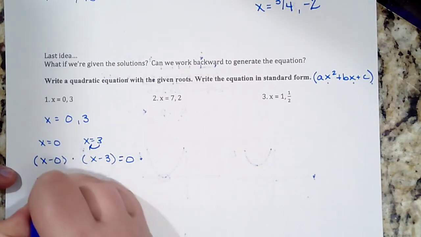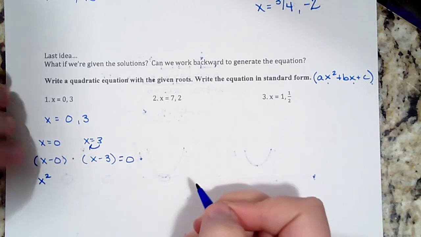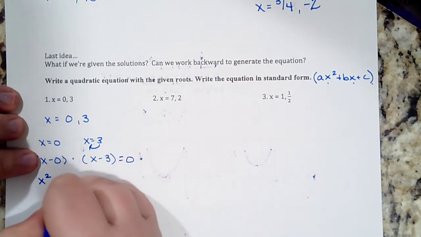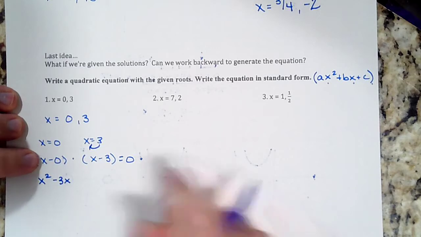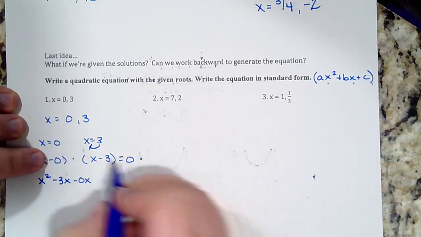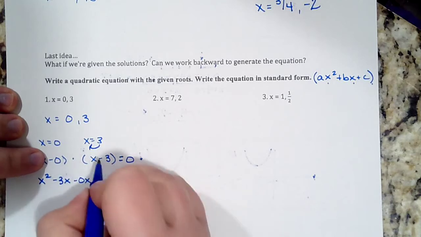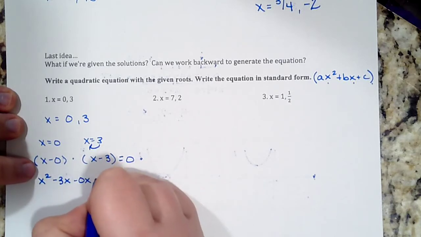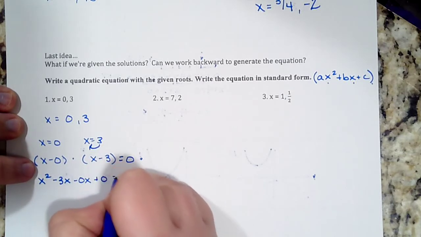So x times x is going to be x squared. X times negative 3 is negative 3x. We get negative 0 times x, which is just negative 0x, but I'm going to write it down anyway. And then, of course, negative 0 times negative 3 is just 0.